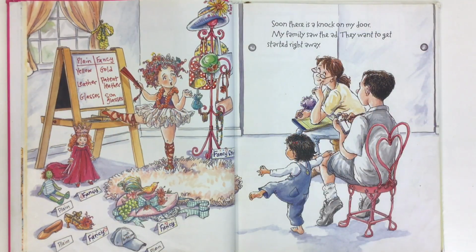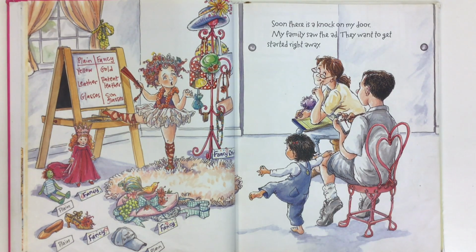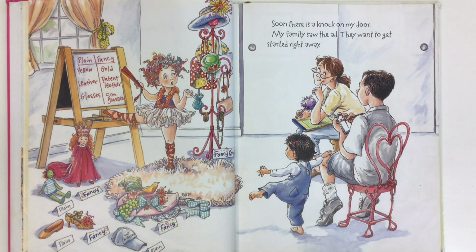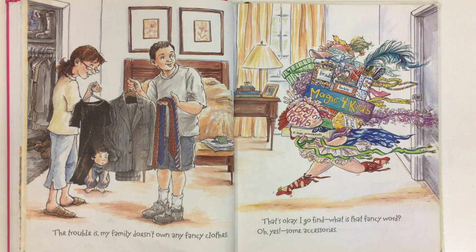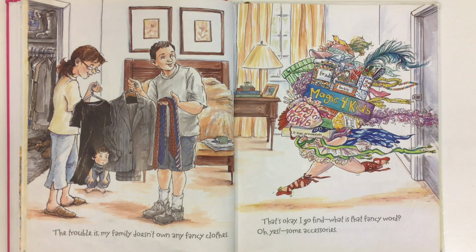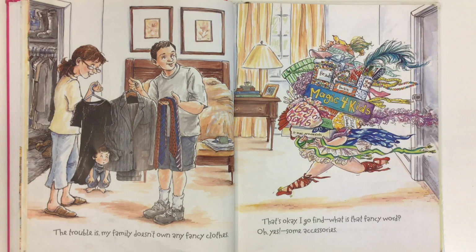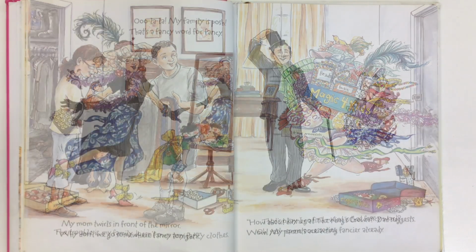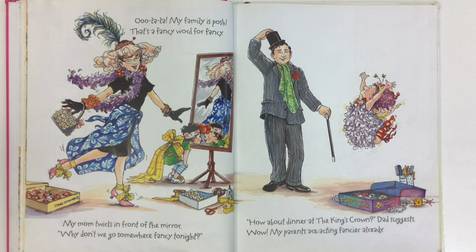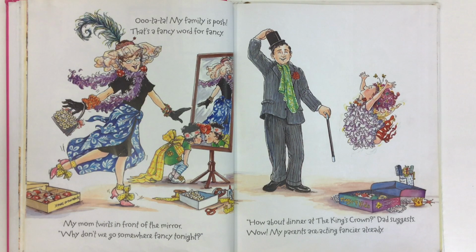Soon there is a knock on my door. My family saw the ad. They want to get started right away. The trouble is my family doesn't own any fancy clothes. That's okay. I go find, what is that fancy word? Oh yes, some accessories. Ooh la la, my family is posh. That's a fancy word for fancy.